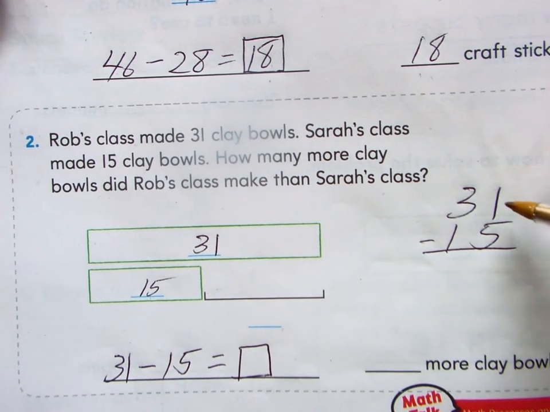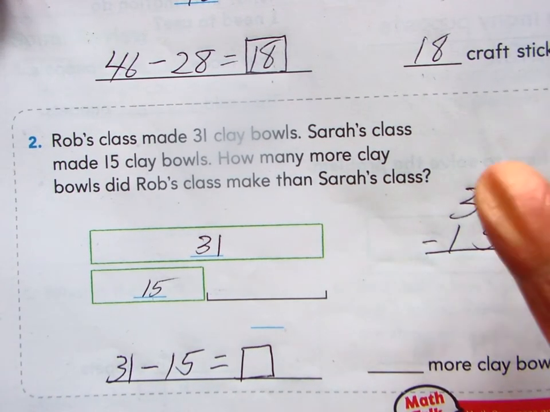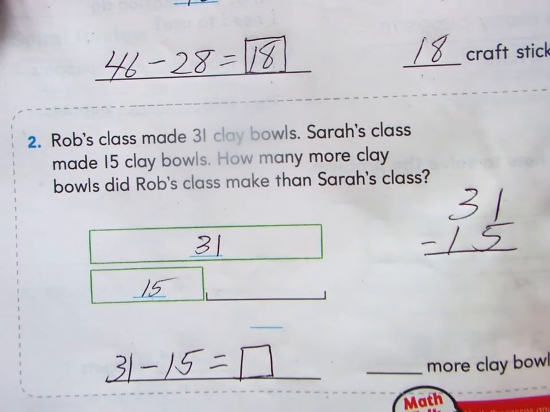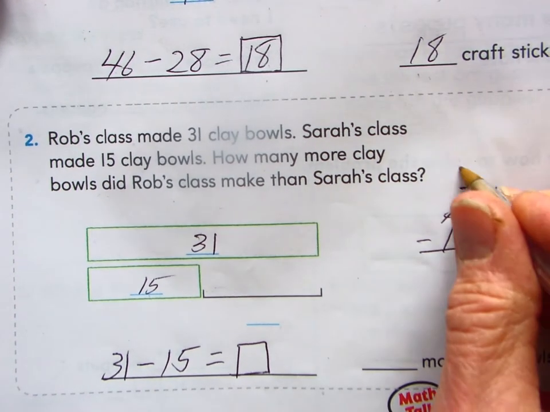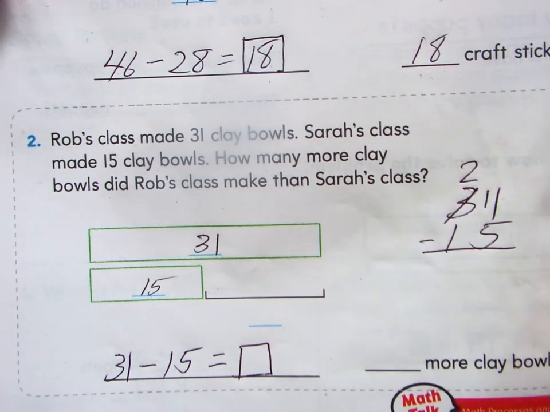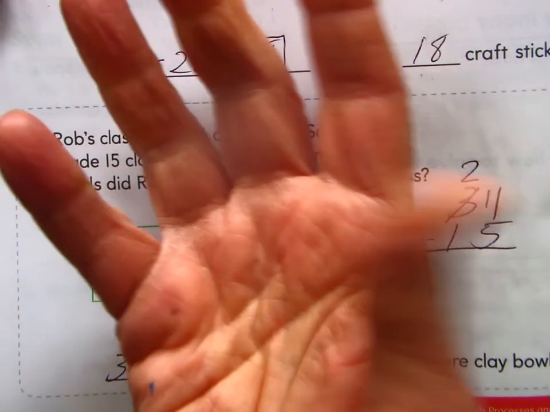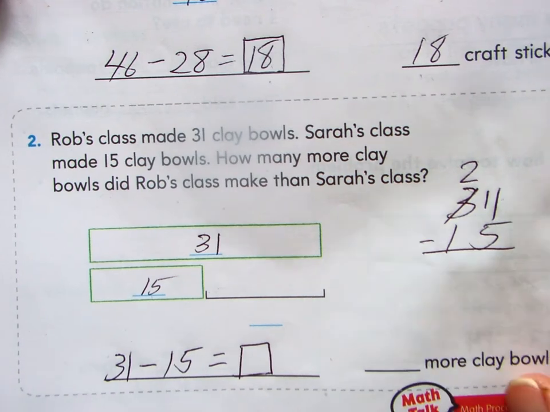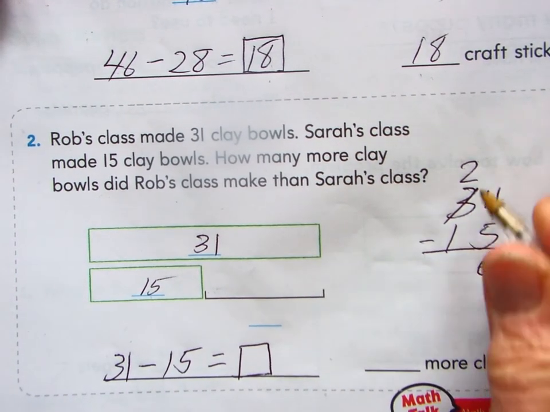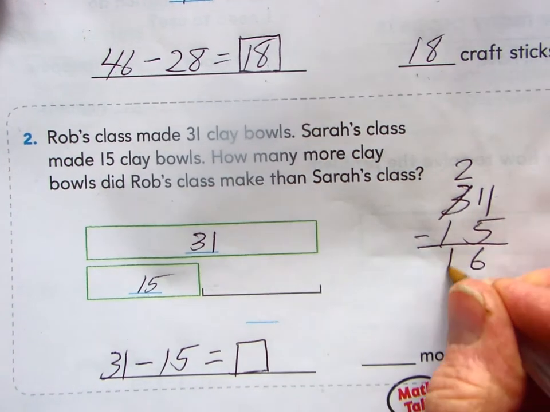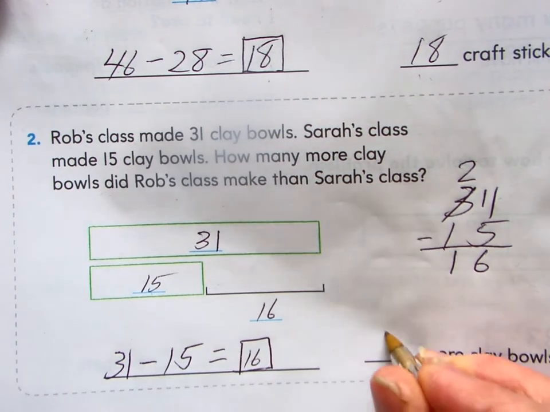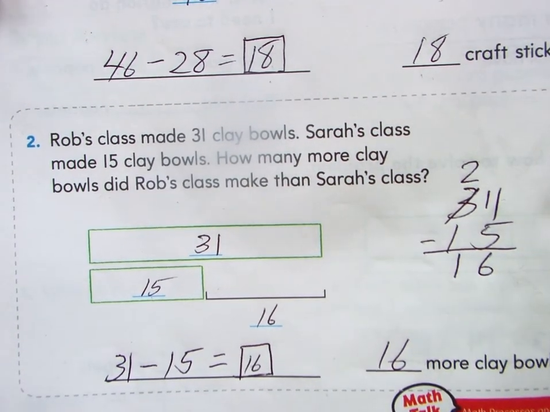Well, let's find out. 1 minus 5. Can you take away 5? No. Remember, you must start on top. You cannot take away 5. You borrow. The 3 becomes a 2, and the 1 becomes an 11. 11, take away 5. 11, 10, 9, 8, 7, 6. Oh, I know 6 and 5 is 11. That makes sense. 6 and 5 is 11. 2, take away 1 is 1. 16. 16 more.